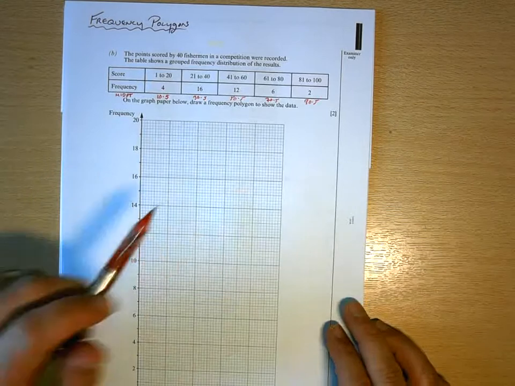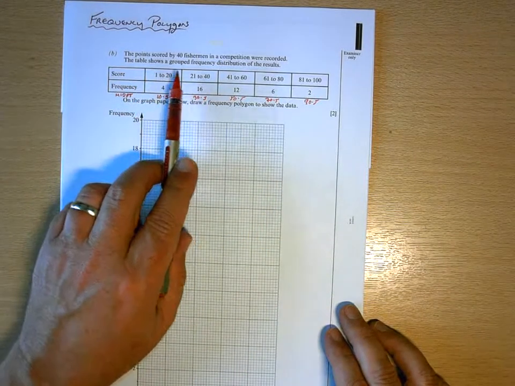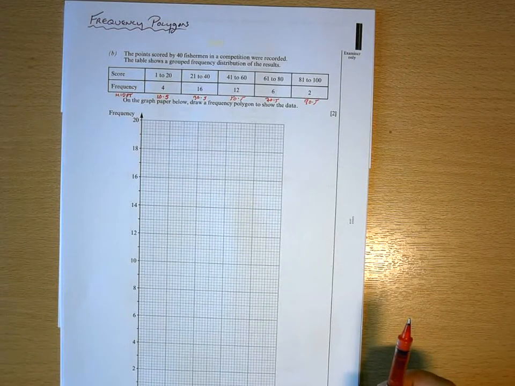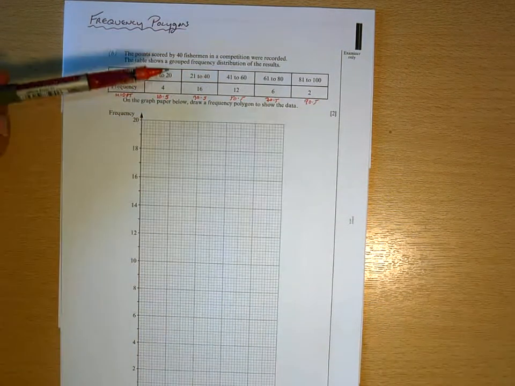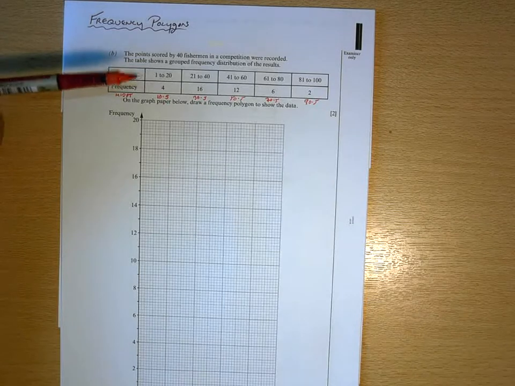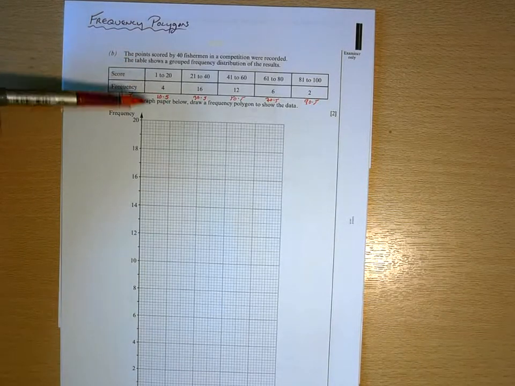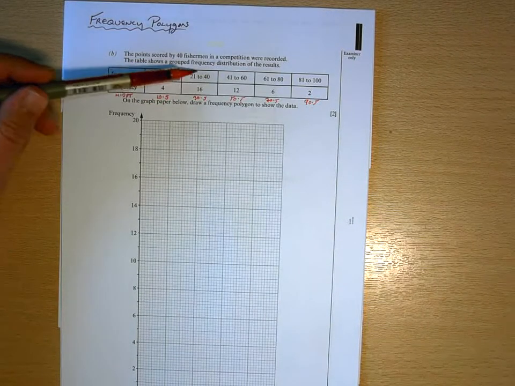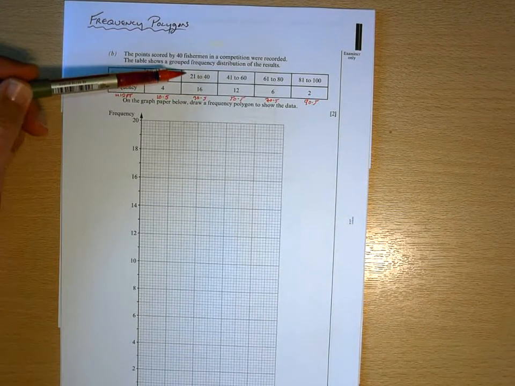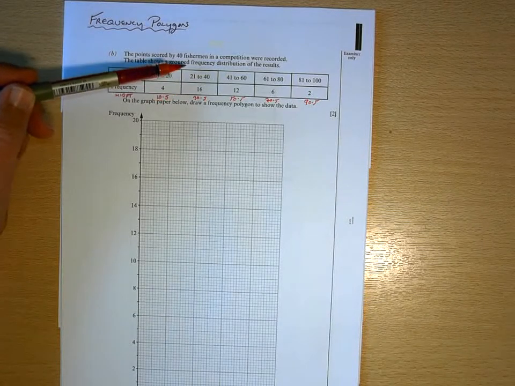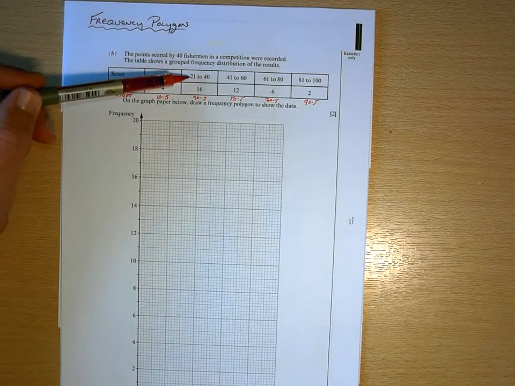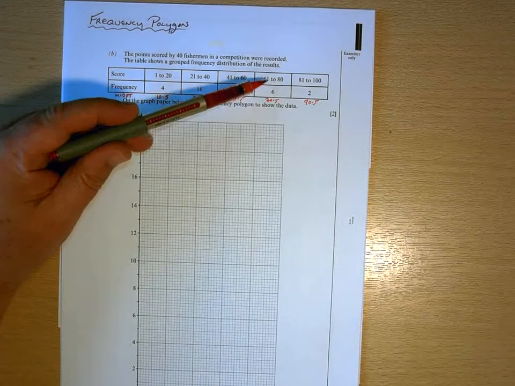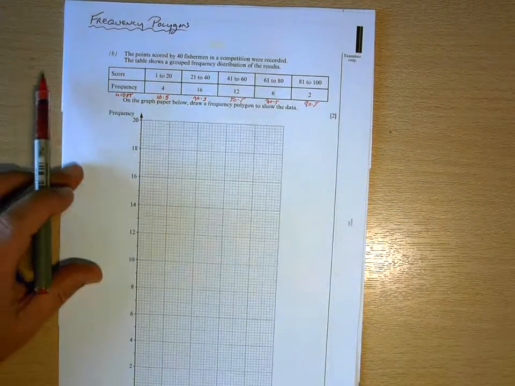So let's get the context of the question then. The points scored by 40 fishermen in a competition were recorded. The table shows a grouped frequency diagram of the results. So usually when I tell students to work with data that's in a table, you try to interpret it before you go on. So you pick a column and you turn it into words. So this is saying that 16 fishermen scored between 21 and 40 points. 6 fishermen scored between 61 and 80 points, and so on.